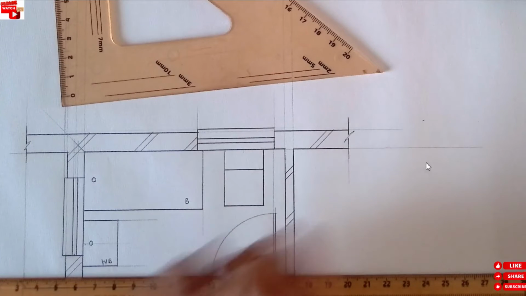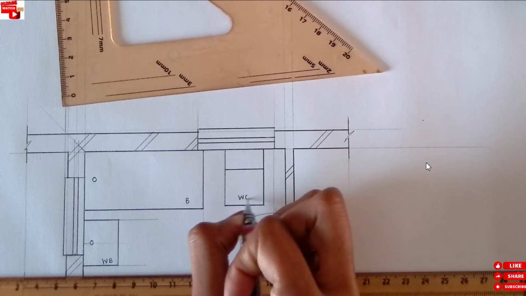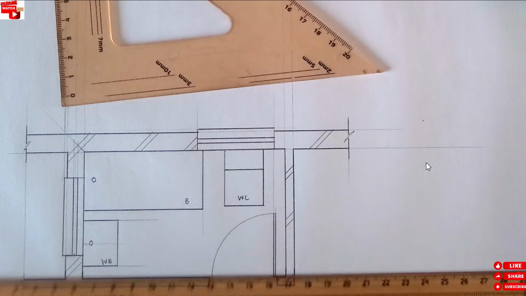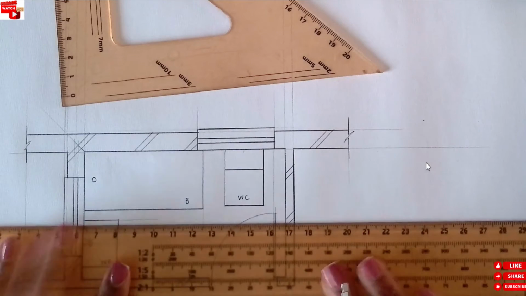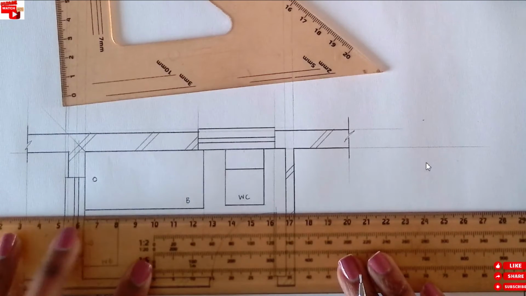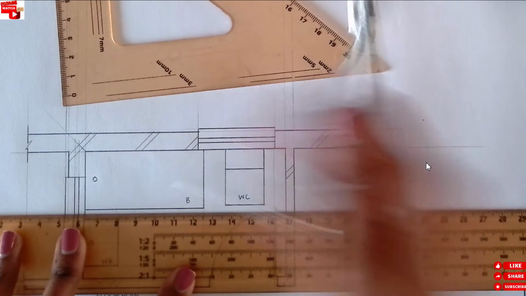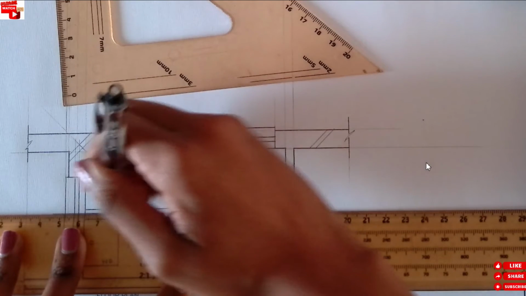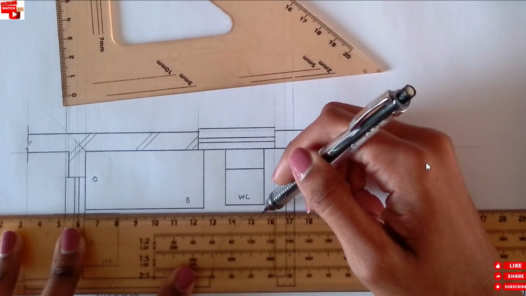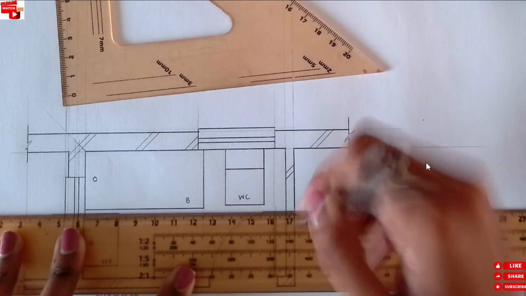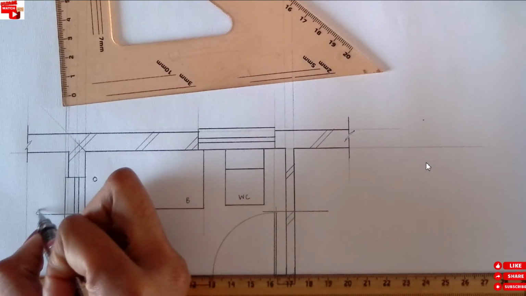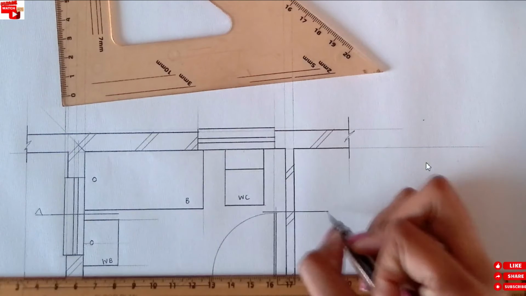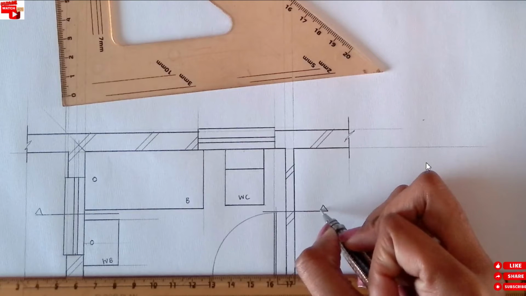wash basin, water closet. Once you've added your labels, last thing you want to do is add your cutting plane, which is passing through the window here and this wall. This is cutting plane AA.